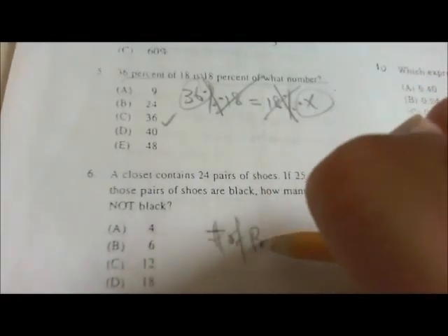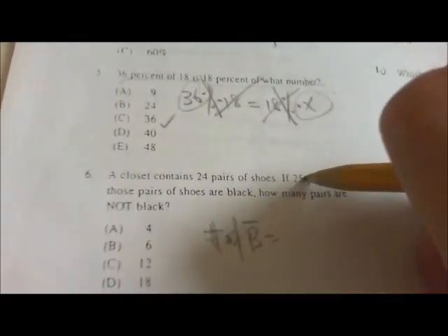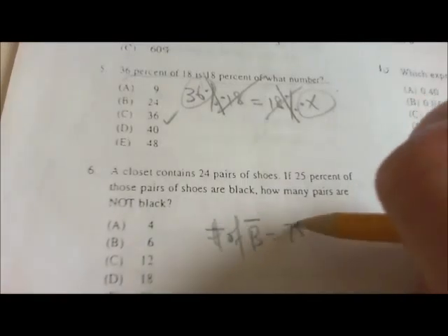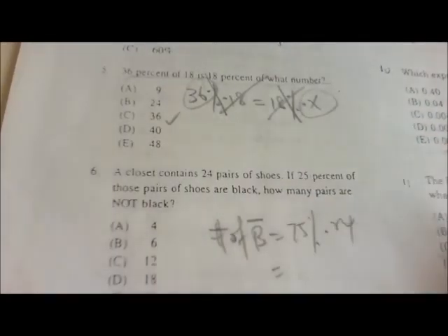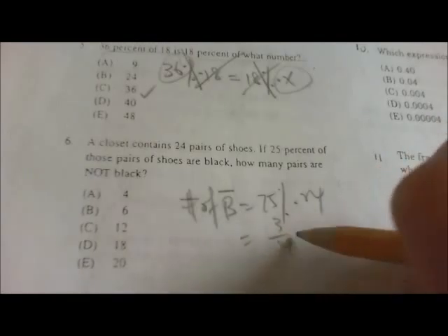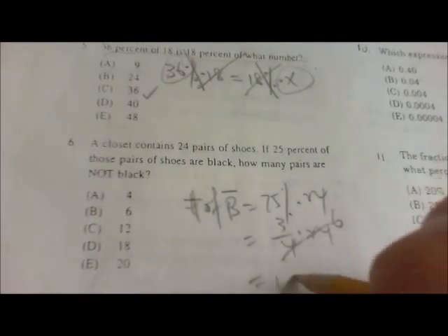Number 6. A closet contains 24 pairs of shoes. 25% of them are black. How many of them are not black? So very easy. Number of not black, which is 75% of it are not black. 75% is 3/4 times 24. Cancel, you get 18.